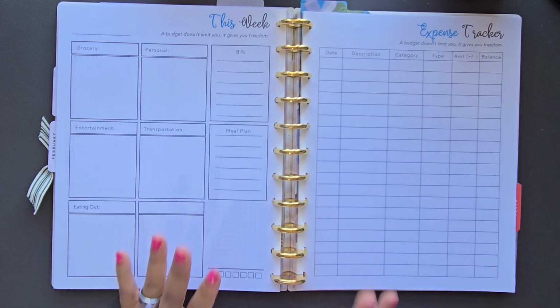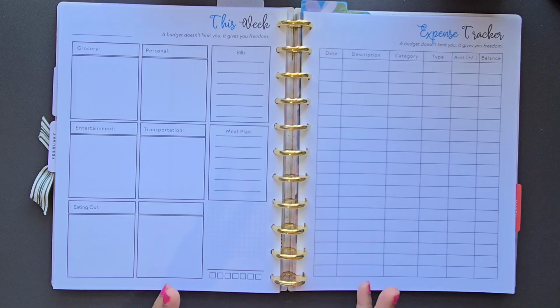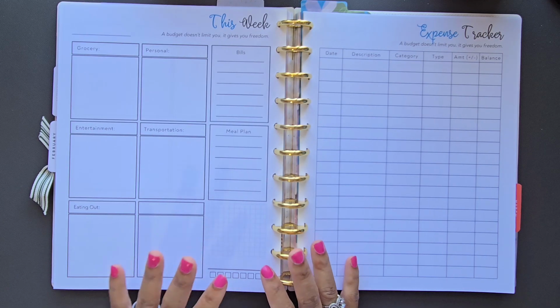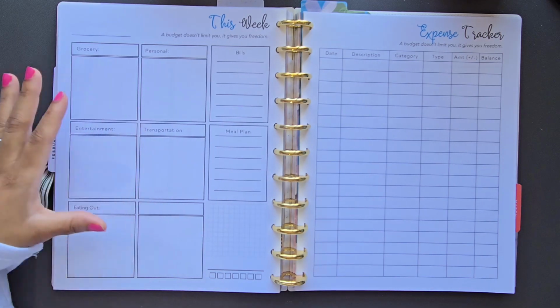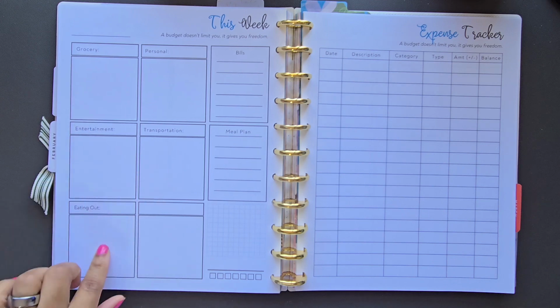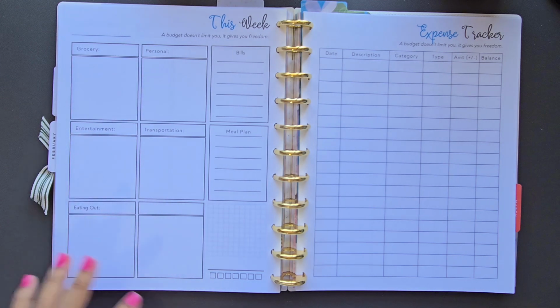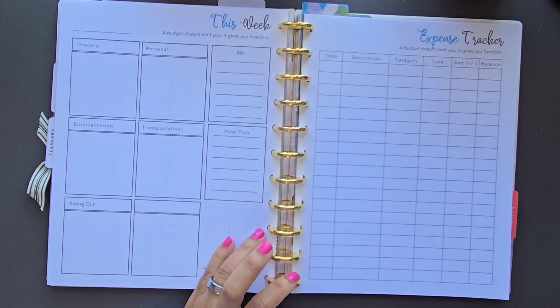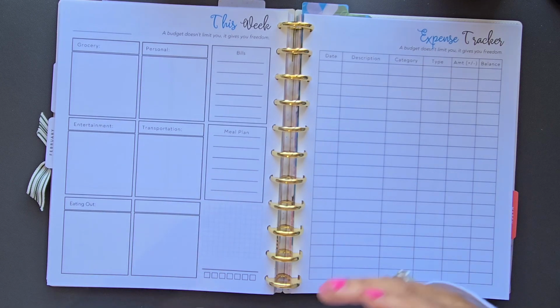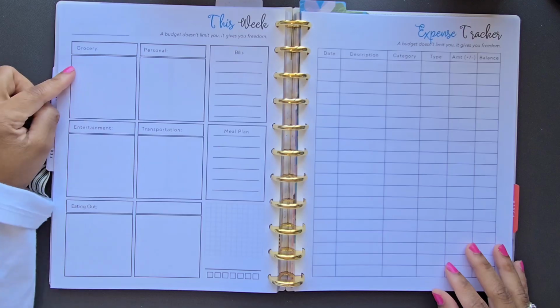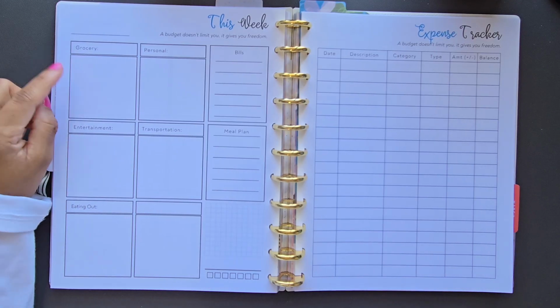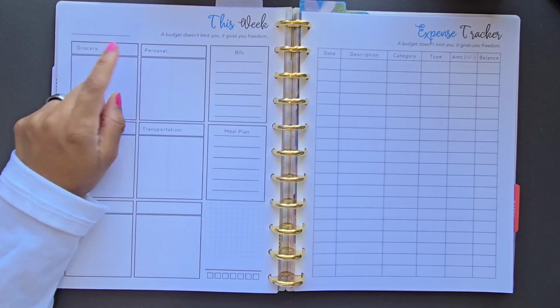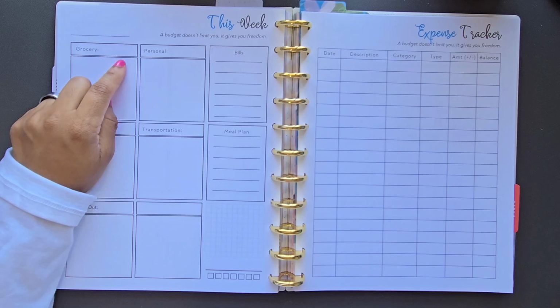So let's talk about the cashless system and how this kind of replicates that. What this does, you can think of these boxes as envelopes for your variable expenses. If you are familiar with the cash budget system, you know that they use envelopes for variable expenses. So these boxes basically replicate that. I come in and I put my budget. Let's say my grocery budget is $50 for the week.